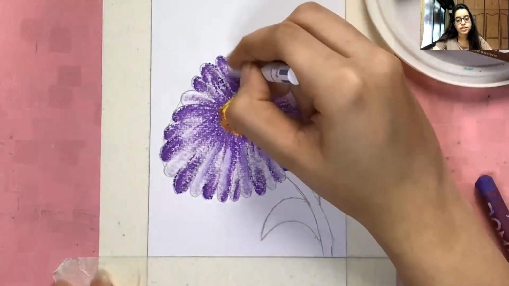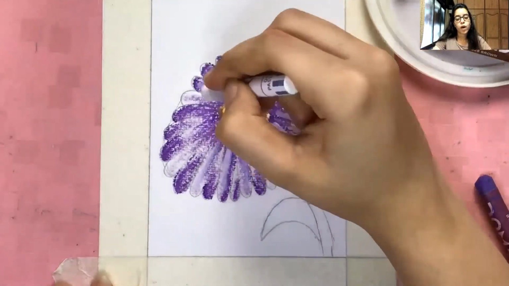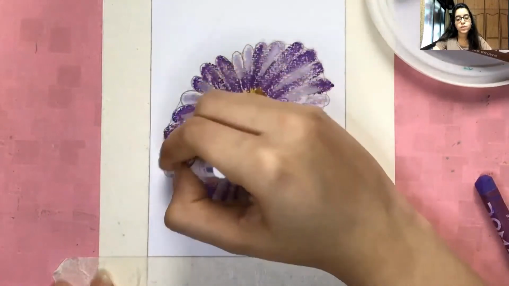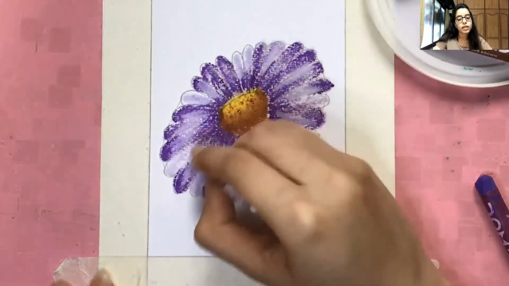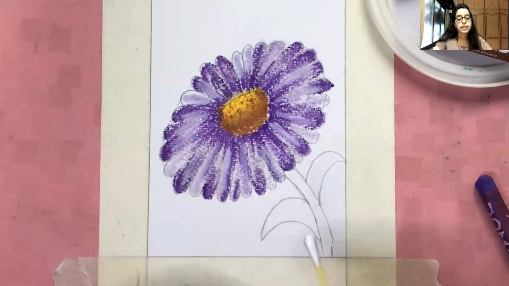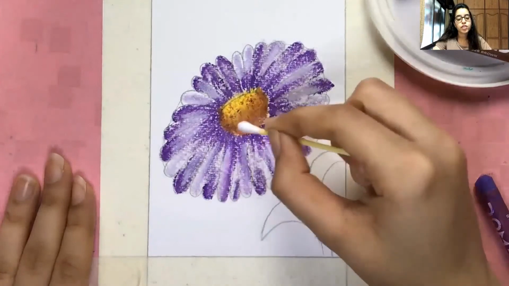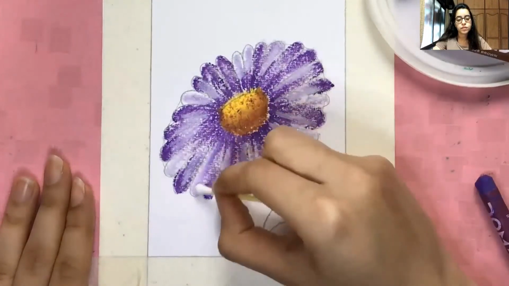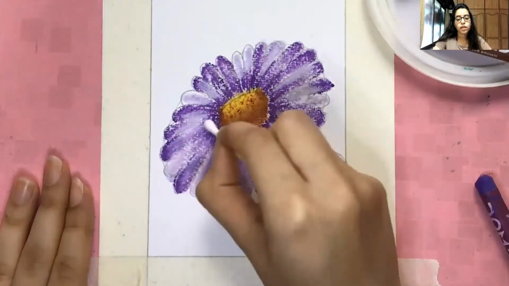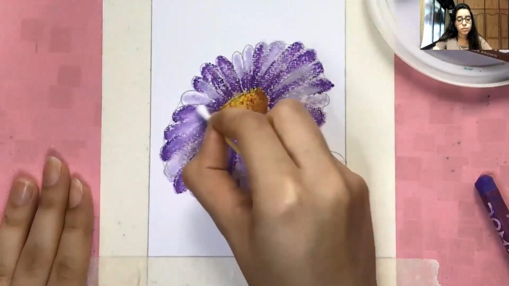And again, as I said, if you don't have a white oil pastel, just completely skip this process. If you're having a white color, I'm not going to waste much of time over here. I'm again just simply giving white strokes in between random petals. And then I'm going to smudge it, blend it with a fresh earbud only. So again, just blending it nicely. The fresh earbud, as I said.